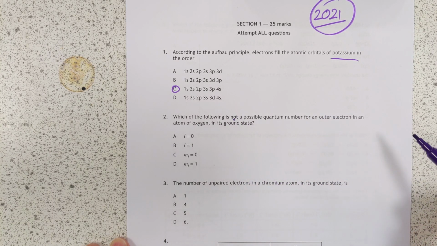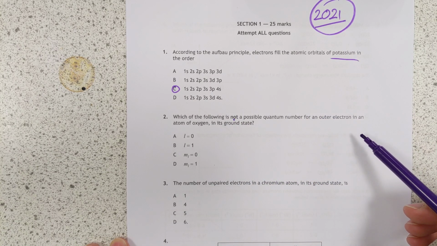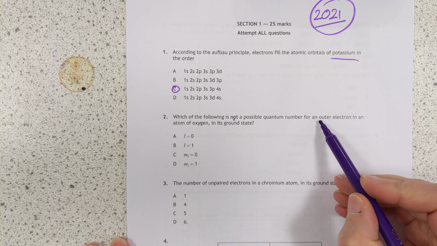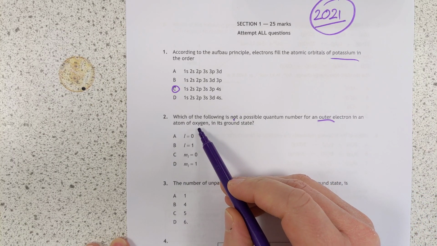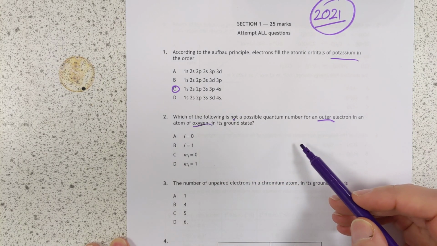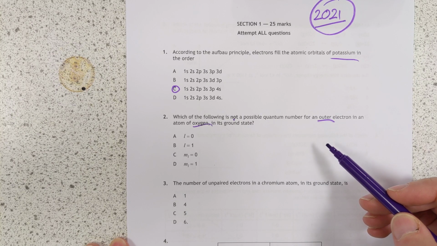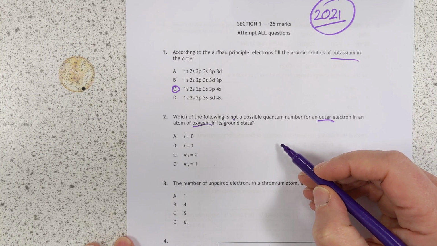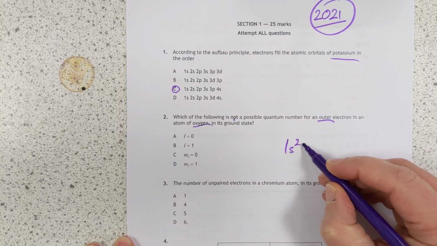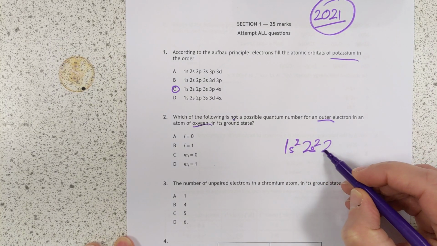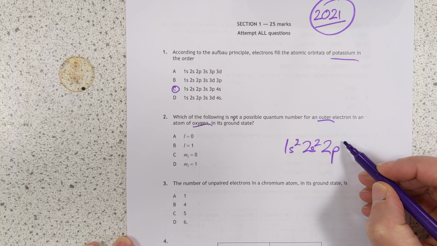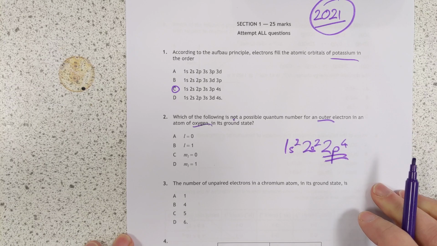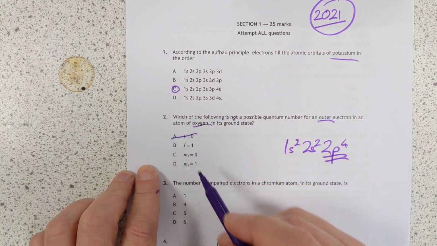2. Which of the following is not a possible quantum number for an outer electron in oxygen in its ground state? I'm notorious for missing the nots. So we're talking outer electrons, and it's got to be oxygen in its ground state, so no promoted electrons. L equals 0. So oxygen, by the way, will be 8 electrons, so 1s2, 2s2, 2p4. So outer electrons, those are the outers, so that's a nope, it's not that one.